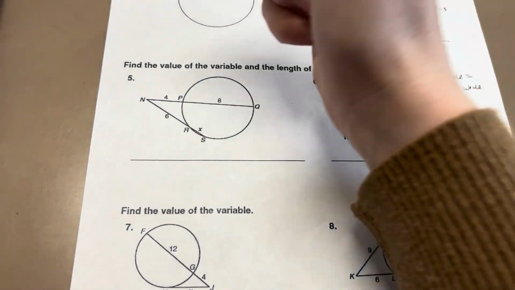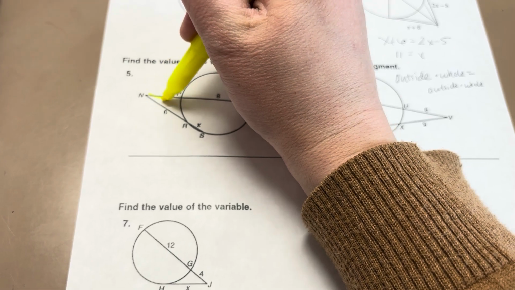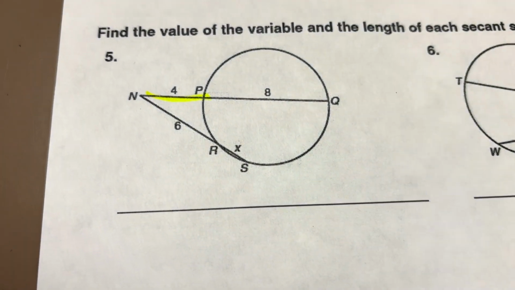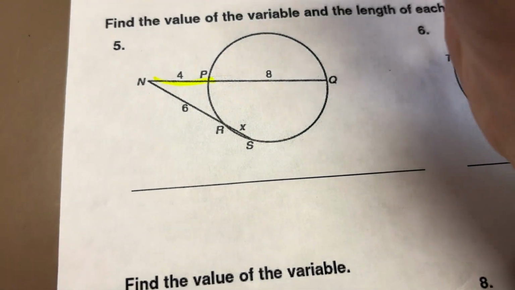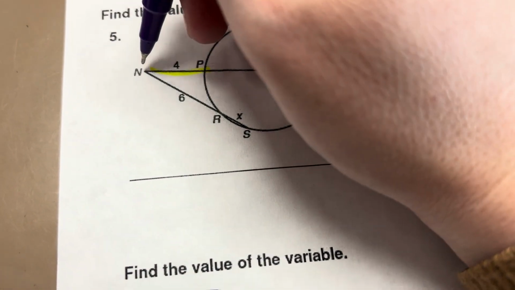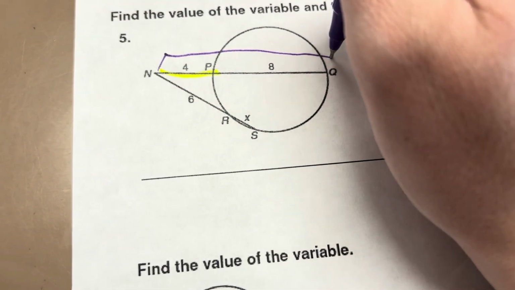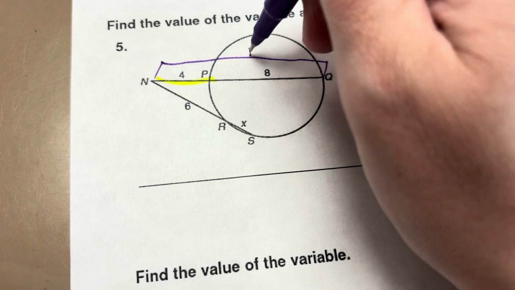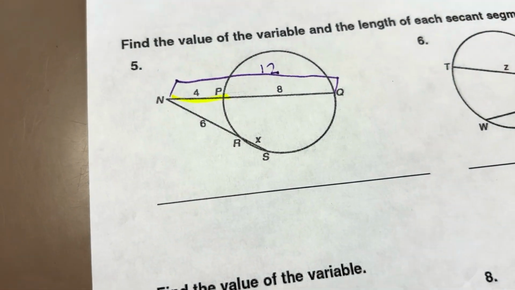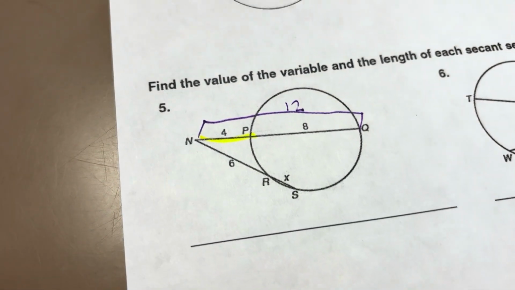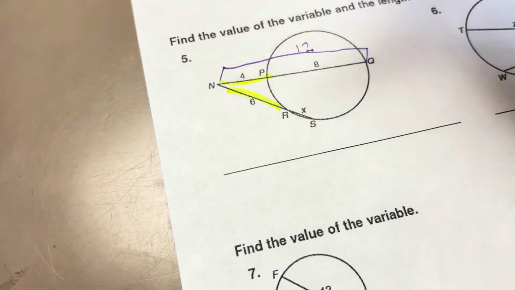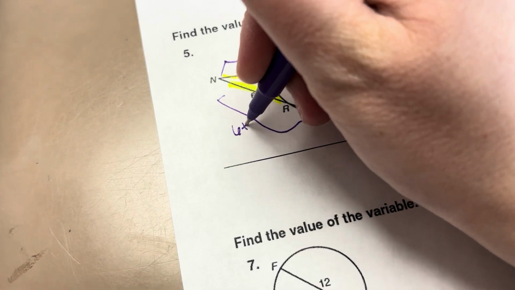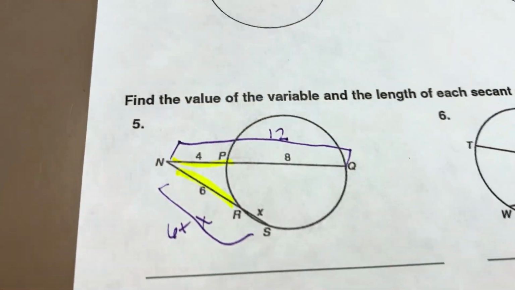So the outside piece of the secant is the part that's on the outside of the circle. The whole thing would then be from N all the way to Q. So that's the whole. So 8 plus 4 is 12. Down here, we have 6 as our outside piece. And then 6 plus x, not 6x, be careful of that mistake, as the whole piece.